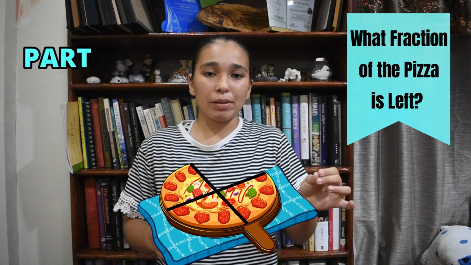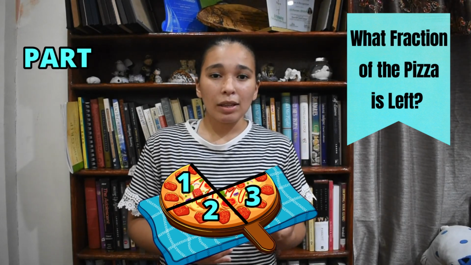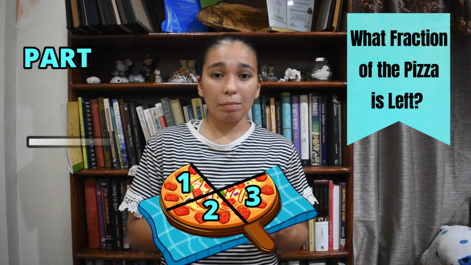Ang kanina pizza, gihiwa niya into 4 slices. Ang isa ani gikaon niya, dayon tulo na lang ang nabilin. Unsay fraction sa mga pieces na nabilin? So, ang part ani kay ang gipangita sa problem. So, ang pizza na nabilin. Tulo man ka pieces ang nabilin. So, tulo ang babaw na number or ang part.